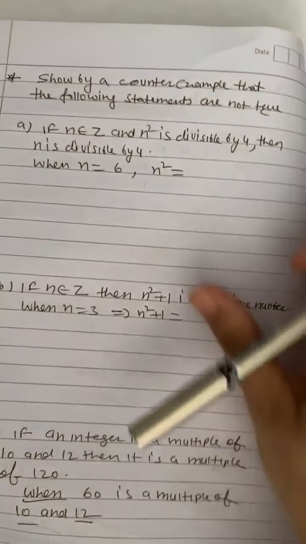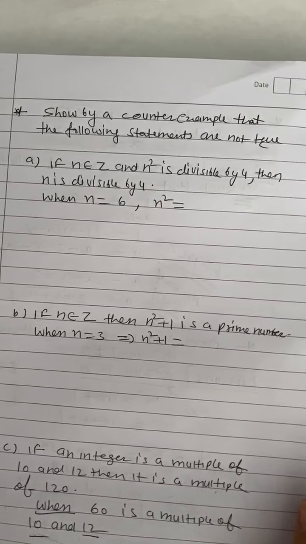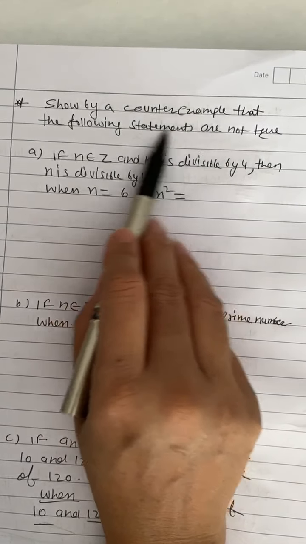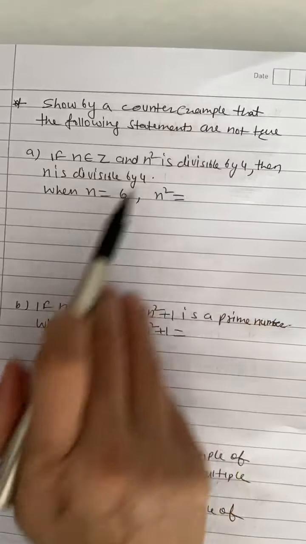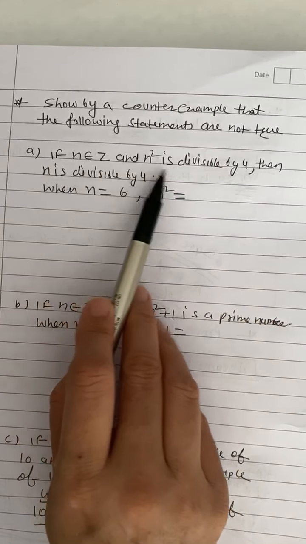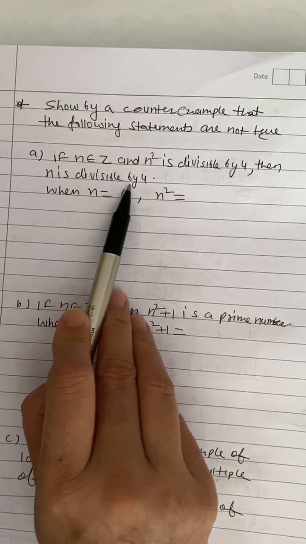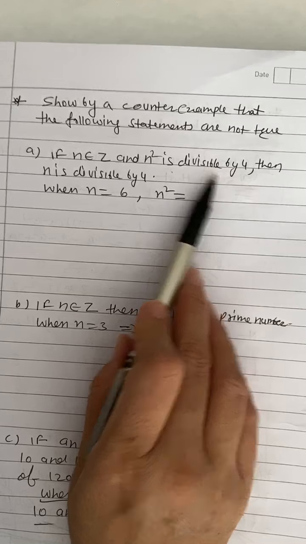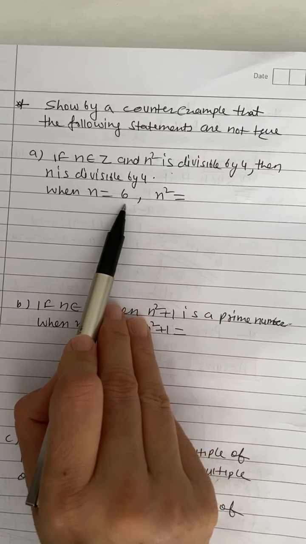Okay. So the next one is: show by a counter example. Here we have to give examples, so we don't have to prove anything. Show by a counter example the following statements are not true. If n belongs to Z and n squared is divisible by 4, then n is also divisible by 4.